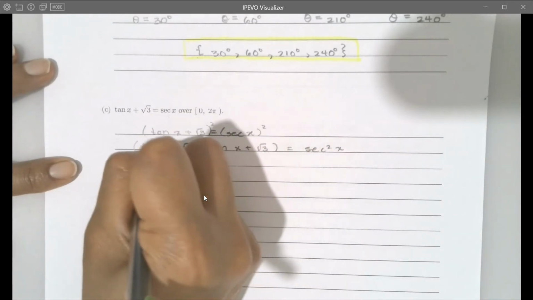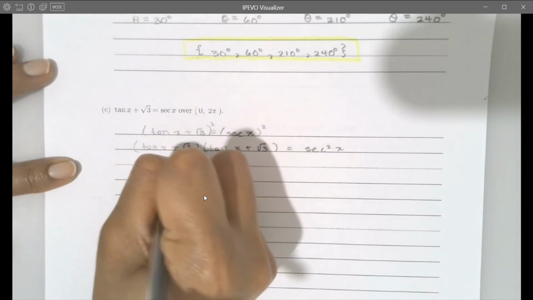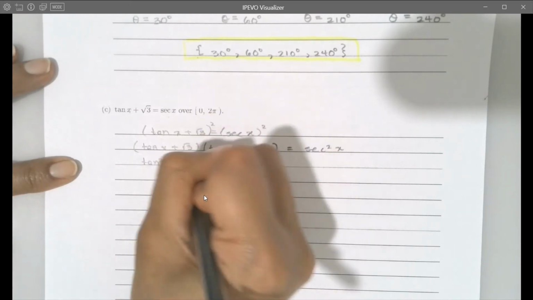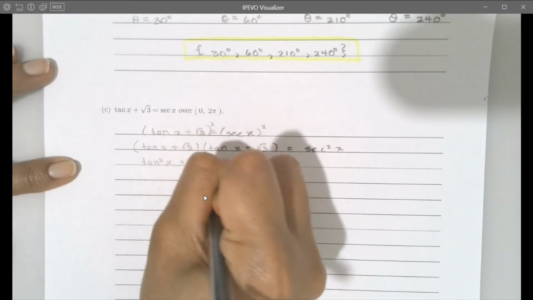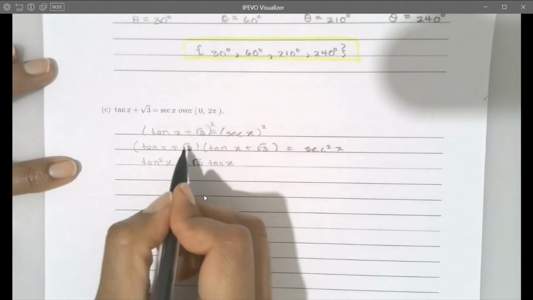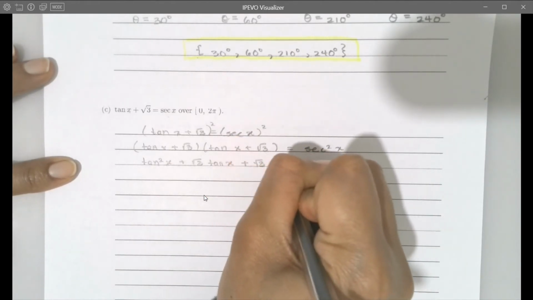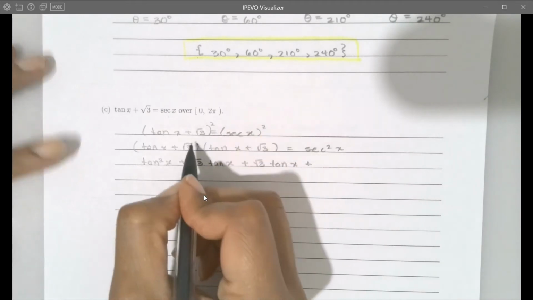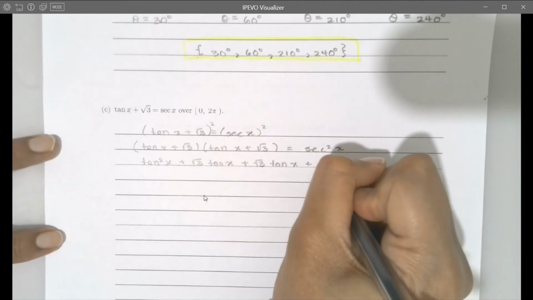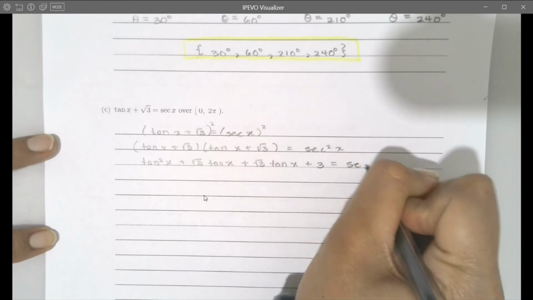Multiply tangent times tangent, and we'll get a tangent squared x. Multiply tan x times radical 3, and we'll get a square root of 3 tan x. Square root of 3 times tan x will also be radical 3 tan x. And finally, square root of 3 times square root of 3 will give us just a positive 3.